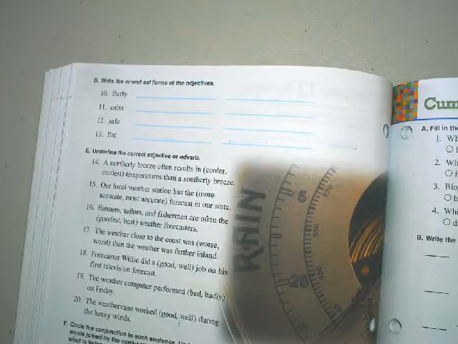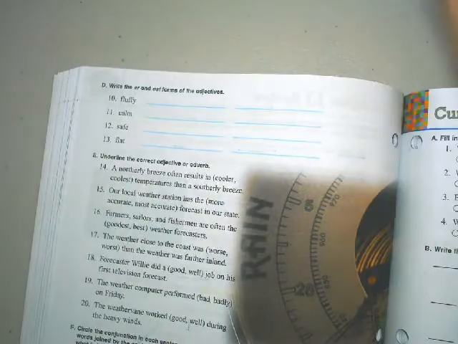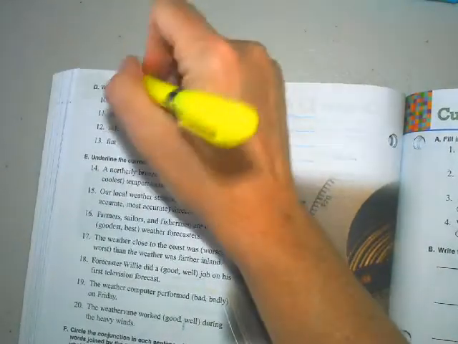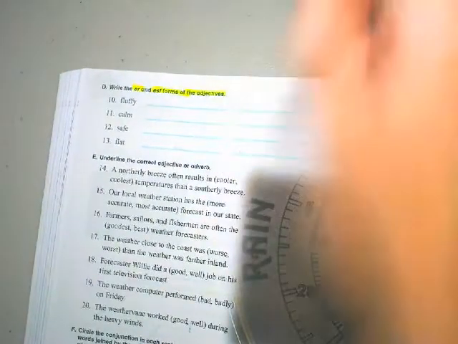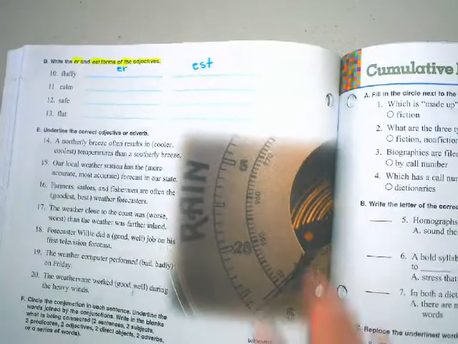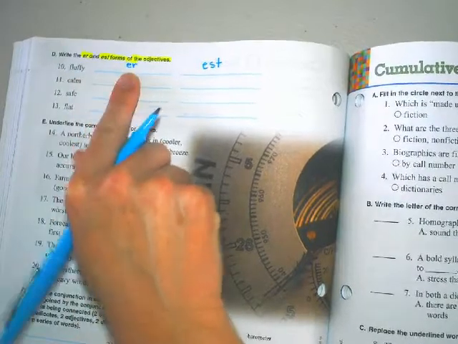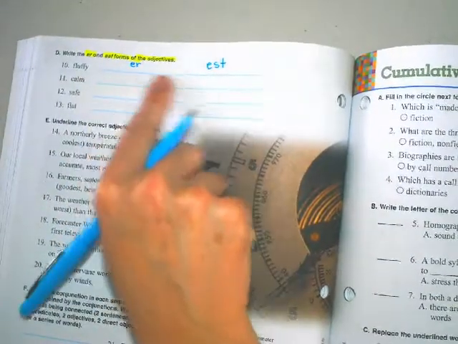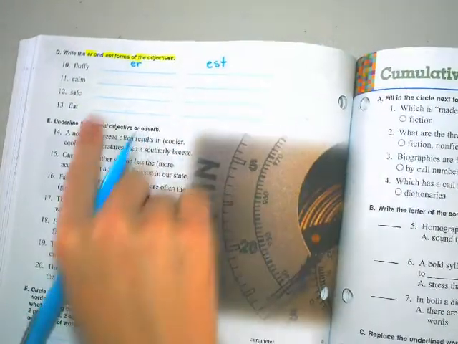Next page. All right, so for part D, you're going to take these words. You're going to write the ER or EST forms of the adjectives. So you have ER right here, EST form right there. So you're going to change this to fluffier, fluffiest. And then think about what you're going to have to do with that Y. That's all the hints I'm going to give you for that section.